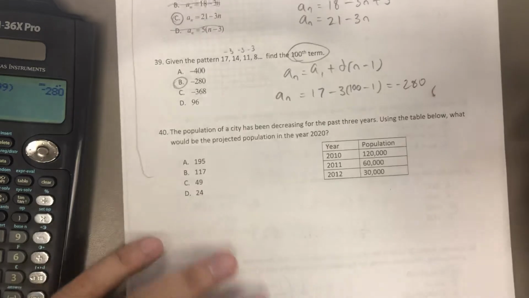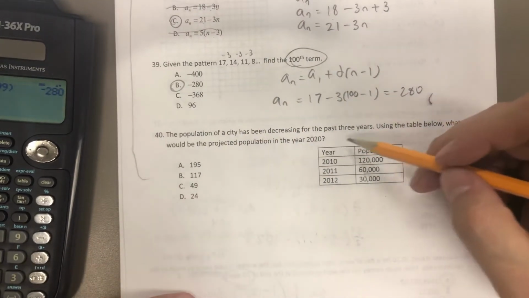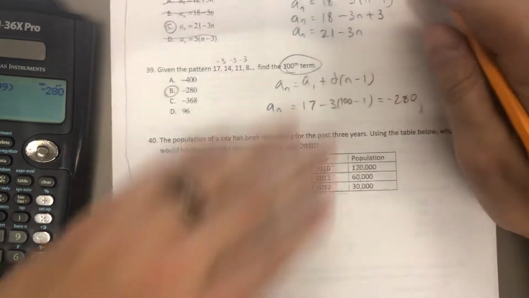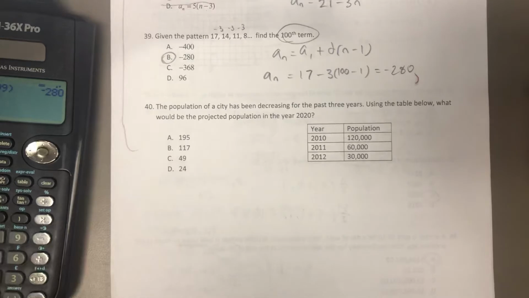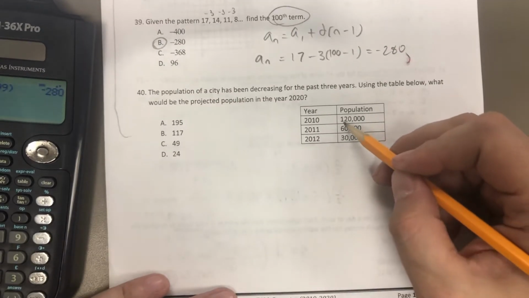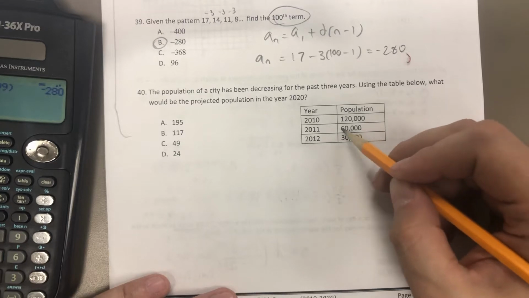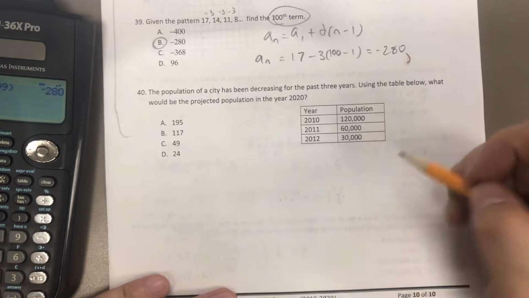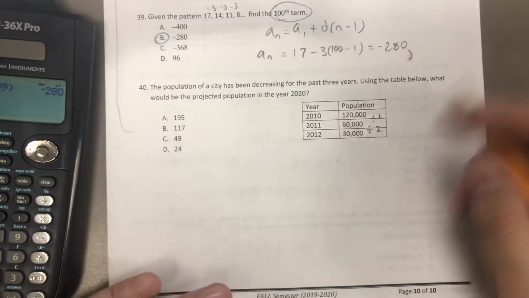Now for the last one. The population of a city has been decreasing for the past 3 years. Using the table below, what would the projected population be in the year 2020? Well, you could just do this one by hand. Watch what happens. 120,000 to 60,000, and then 60,000 to 30,000. It just keeps dividing by 2 each time. So you can just keep dividing by 2 for the next years.